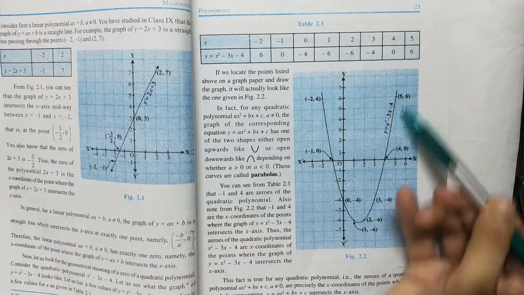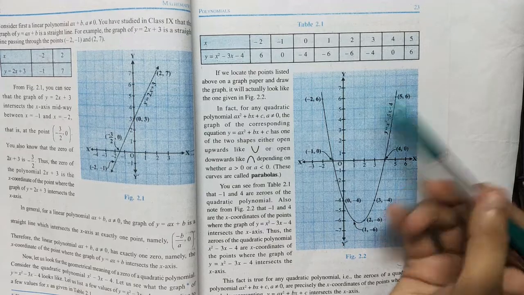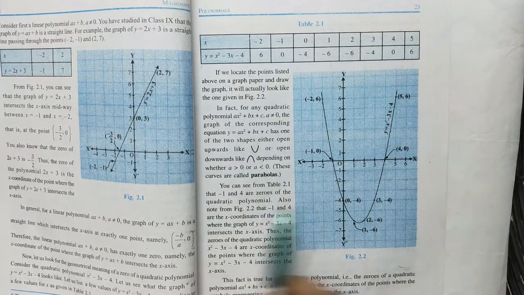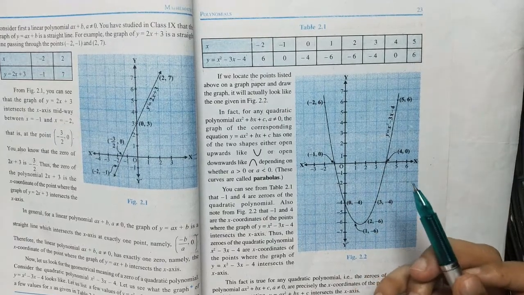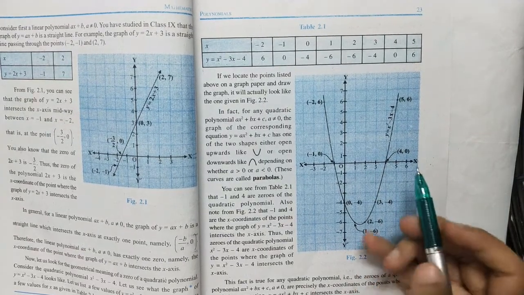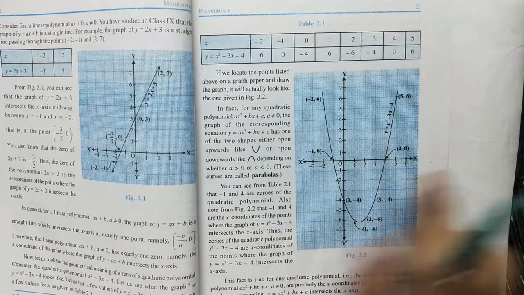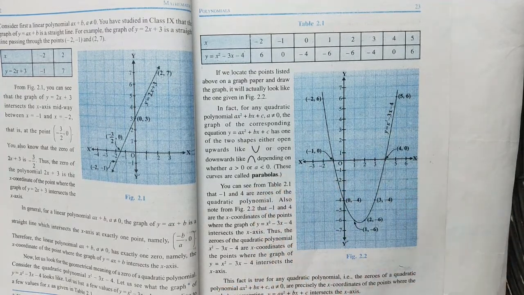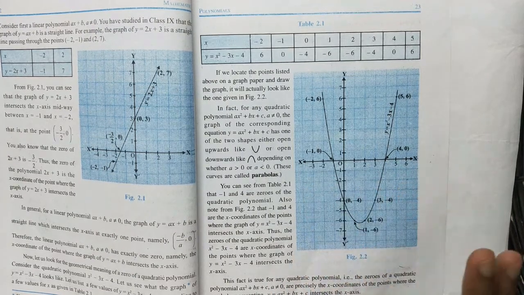You will see an upward curve. This is known as a parabola. So you get an upward parabola. And this parabola cuts the x-axis at 2 points, and you know a quadratic polynomial has 2 zeros. You will see how many times it cuts the x-axis. So in this graph, the x-axis is cut at 2 points.